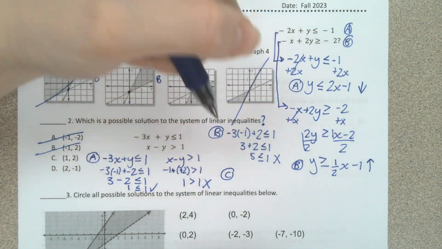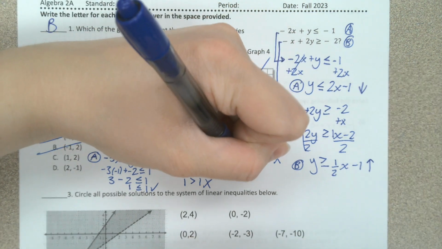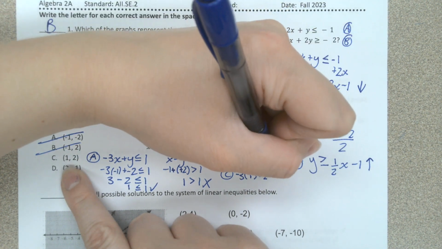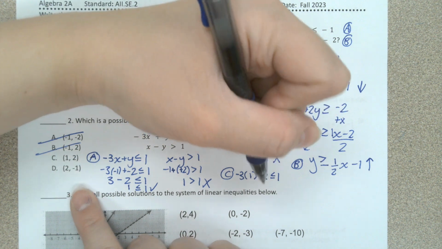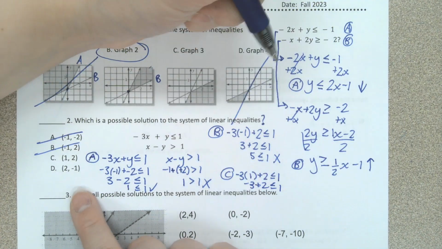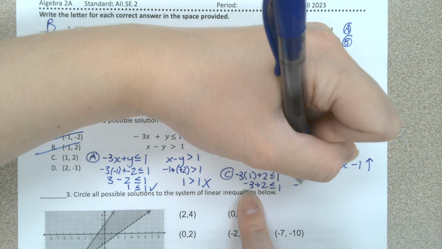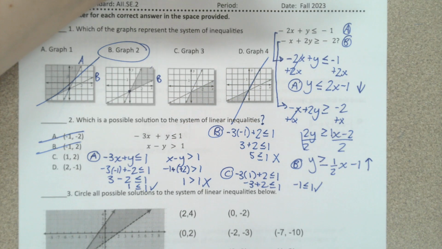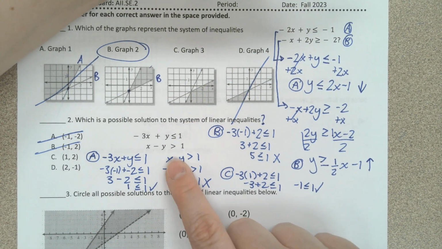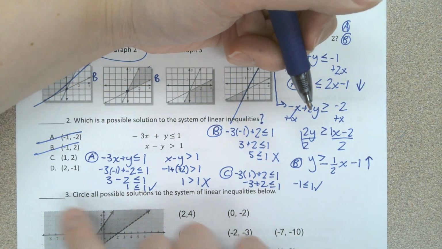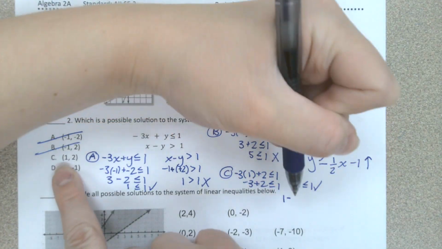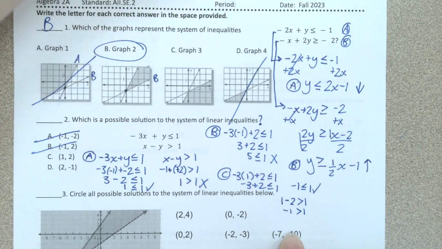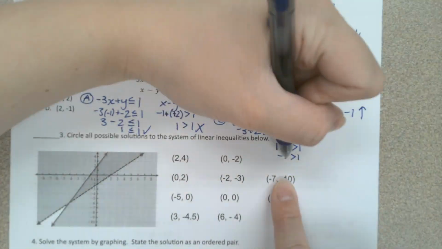C. -3 times x is 1 plus y is 2 is less than or equal to 1. -3 times 1 is -3 plus 2 is less than or equal to 1. -3 plus 2 is -1. And -1 is less than or equal to 1, so that one worked. So now let's try the other equation. x - y > 1. So x is 1 minus y is 2 is greater than 1. 1 minus 2 is -1 is greater than 1. -1 is not greater than 1, so that one did not work.